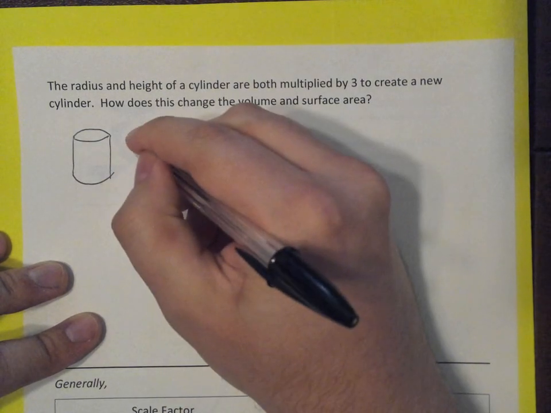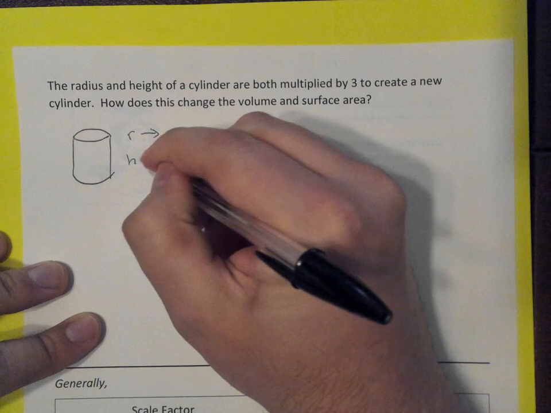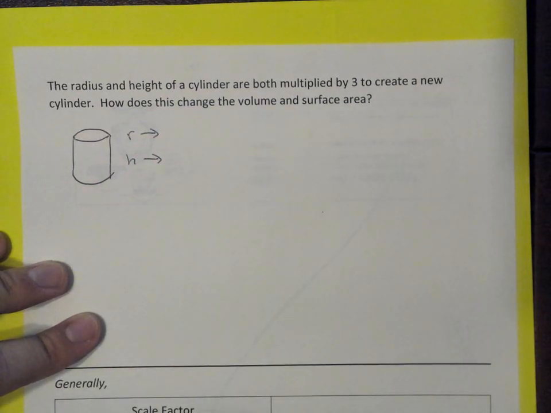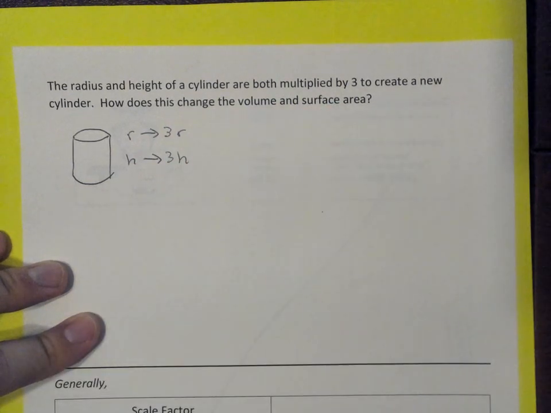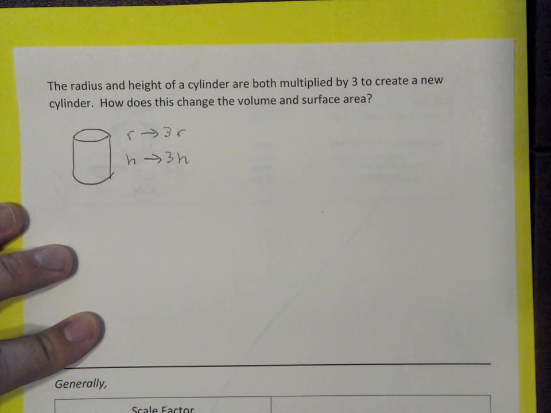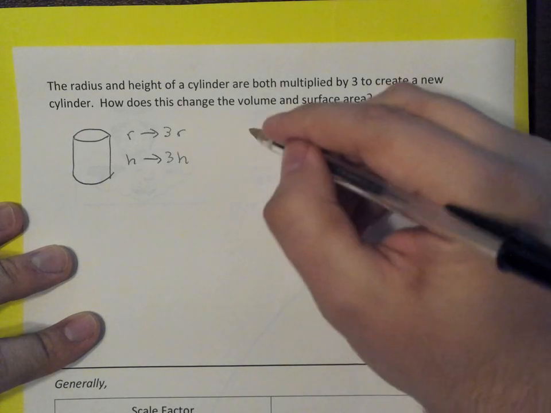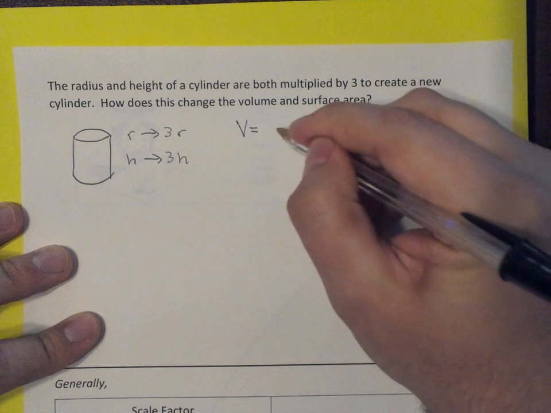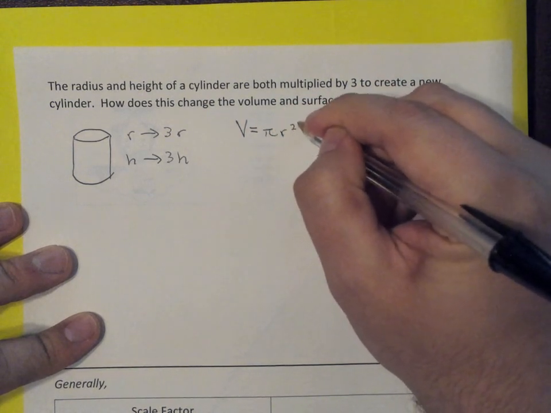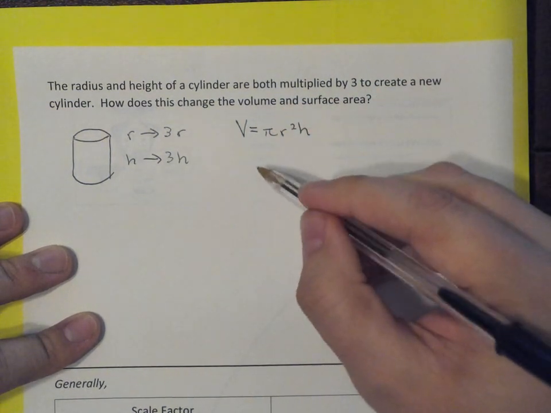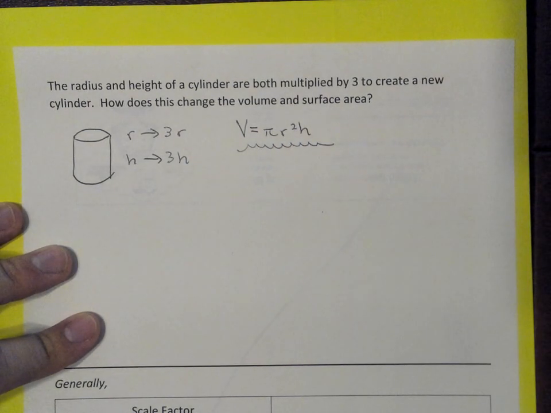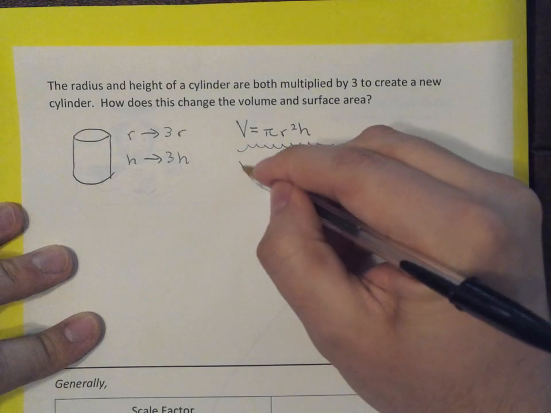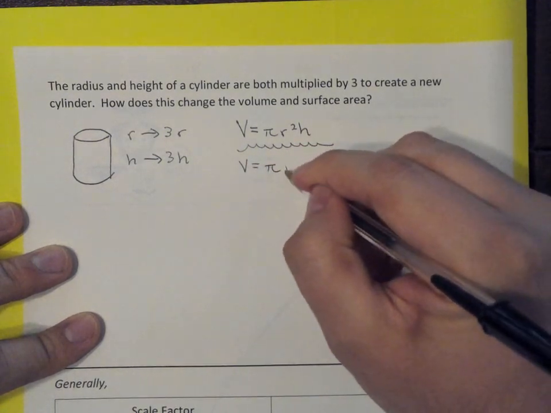So what I said I was going to do was take the radius and the height and multiply each one by 3. So the radius will be replaced with 3 times the radius, the height will be replaced with 3 times the height. All right, so we're asked, how does this affect the volume and the surface area? I'm going to start with the volume first because it's an easier calculation. The volume of a cylinder is pi r squared times the height. All right? So this new cylinder I've created, instead of the original radius, instead of the original height, those will each be multiplied by 3. So let's substitute and see how that changes this result.